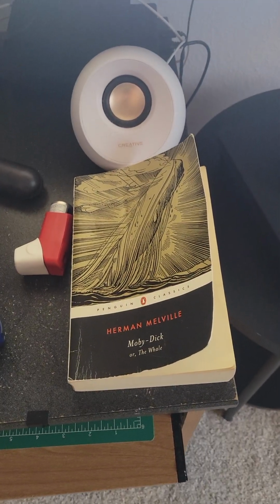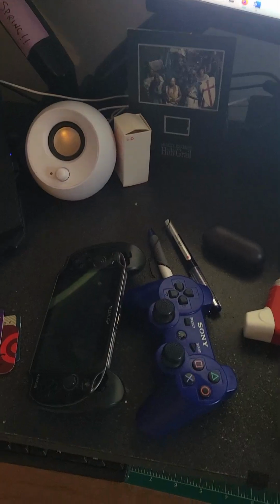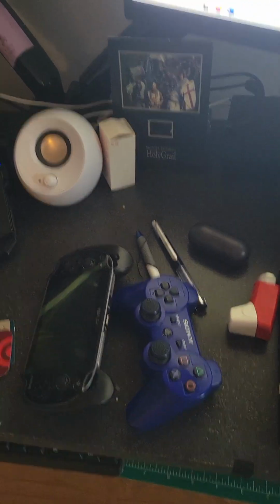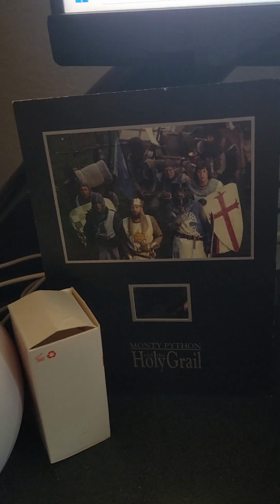Let's see. This is my workspace, right, over here. It's hard to really do this. Let me just flip it around for a second. Okay, that's my computer. And there's one of my favorite books of all time, Moby Dick. And there's a PS Vita there, a PlayStation controller. That's a movie cell from Monty Python and the Holy Grail. And I try to keep my workstation clean, but there's a PlayStation 4 there.